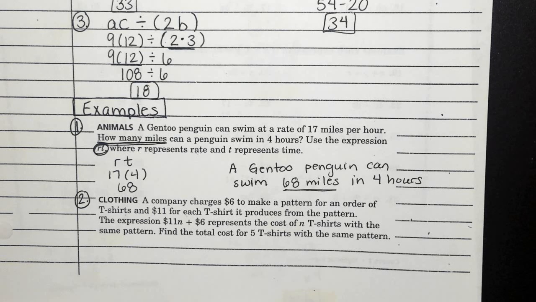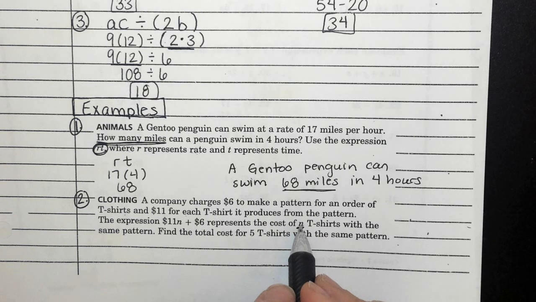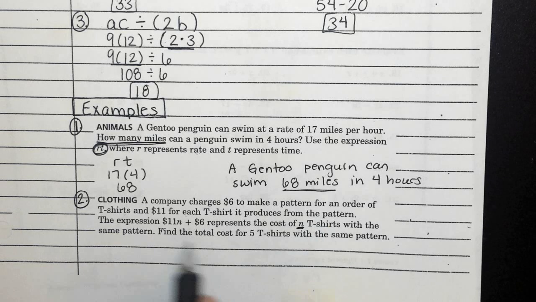Just once. It says the $6 is for the pattern, and then it's $11 for each t-shirt that you put the pattern on. All right? The expression 11N plus 6 represents the cost of N t-shirts. So what does N stand for? The t-shirts. Find the total cost for 5 t-shirts with the same pattern.